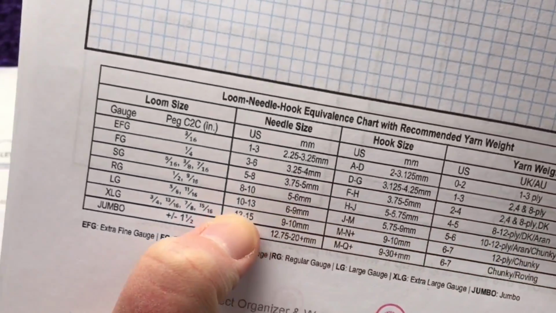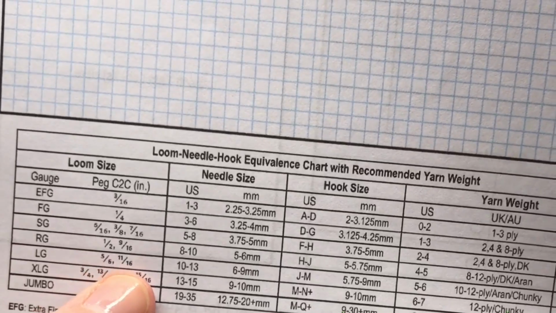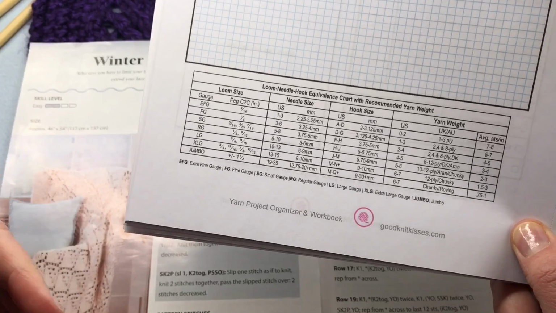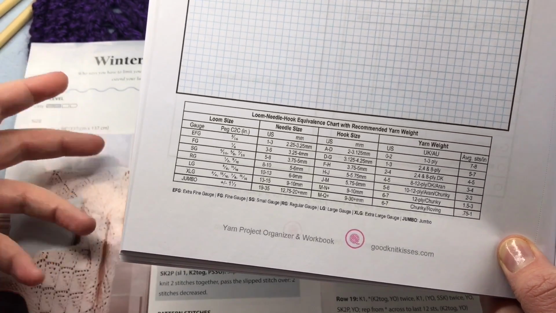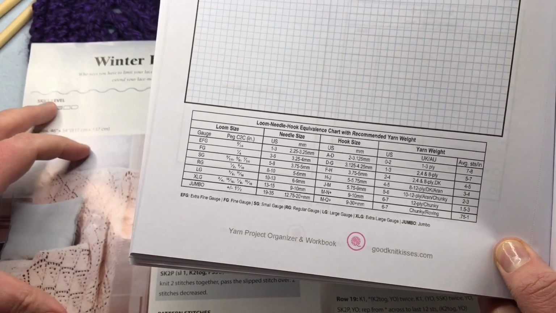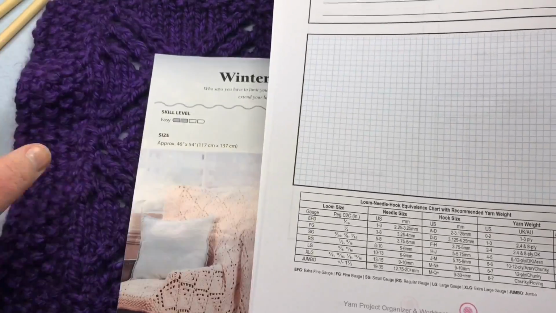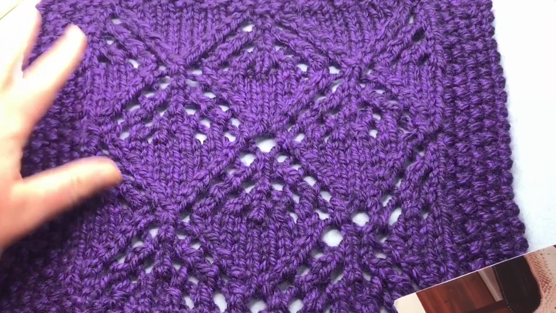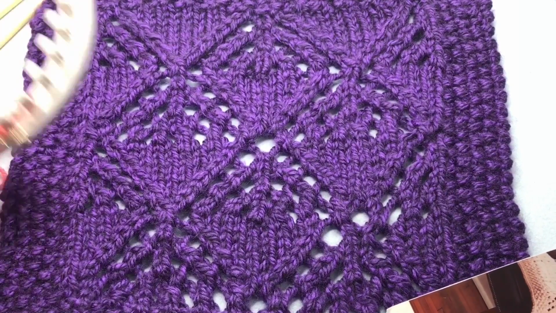Let's run our finger all the way back over. This calls for a large gauge loom, which is 5/8 or 11/16. So that's going to be the closest loom that we have. Then we want to look at what looms that we have that are 5/8. If we don't have any, we want to get one, and we can find out if we want to make this pattern without any changes. Then we would make it like if we want to use a number 6 yarn. So if we want to use this yarn here, a super bulky 6 weight yarn, then we would find a knitting loom that would accommodate that.